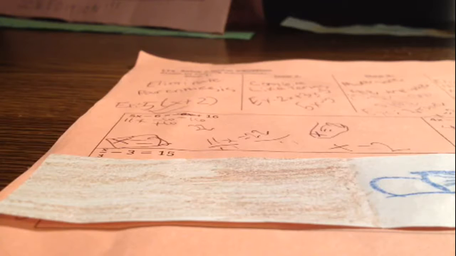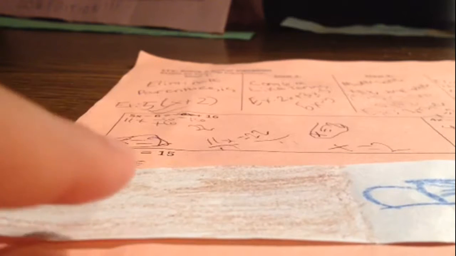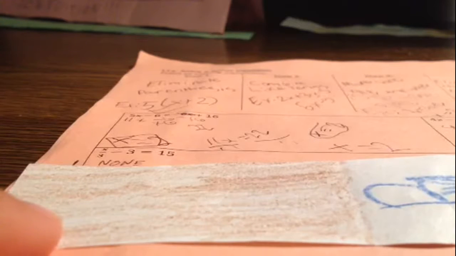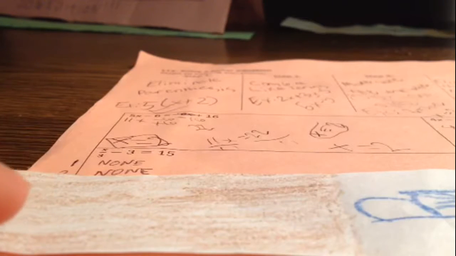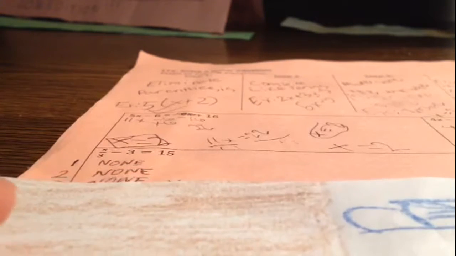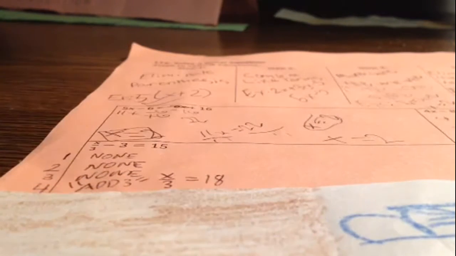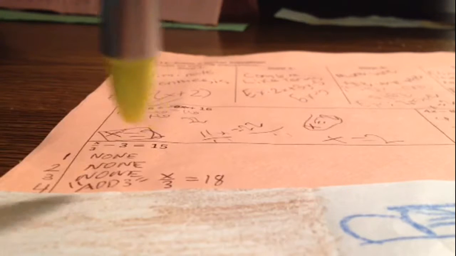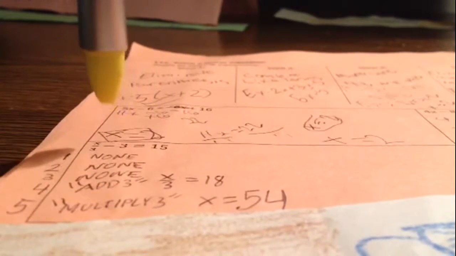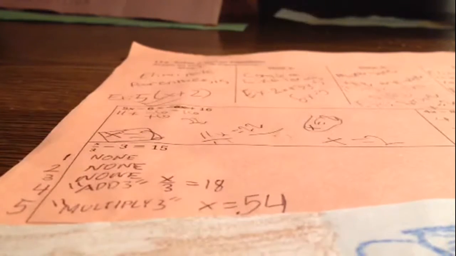You've got this problem right here: x over 3 minus 3 equals 15. So eliminate the parentheses. There are none. Then you're going to want to combine like terms. No need to do that. Make sure the variable's on one side. Then we add 3 to each side to eliminate this 3 right here. So add 3, then you get x over 3 equals 18. And the final step, you're going to multiply each side by 3, which gives you x equals 18 times 3, which gives you 54.